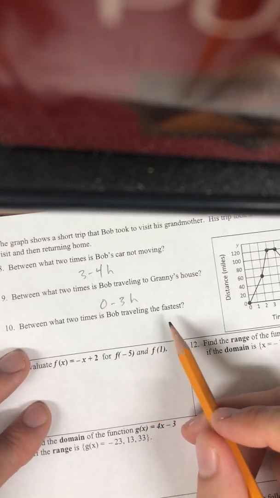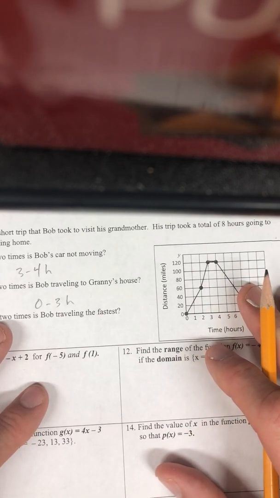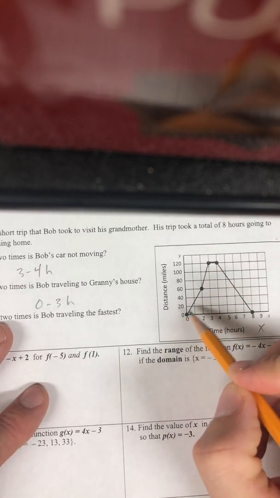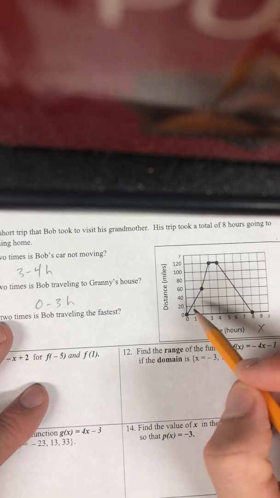Between what two times is he traveling the fastest? This is where you look at the slope. So which of these slopes is the fastest? And if you want, you can actually do the math. You might be able to look at this and tell which one is the steepest.